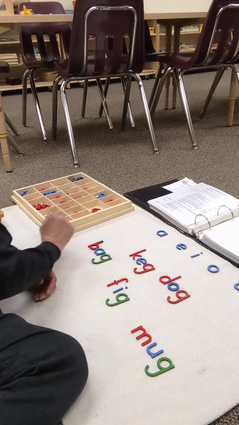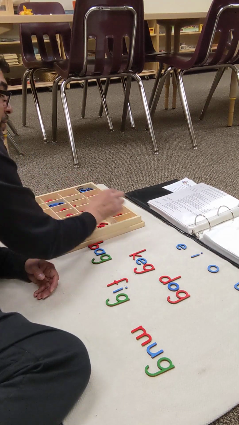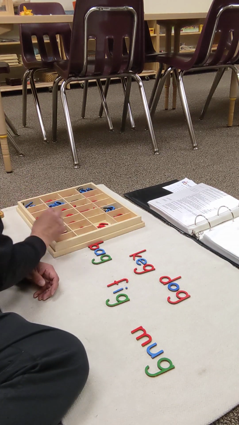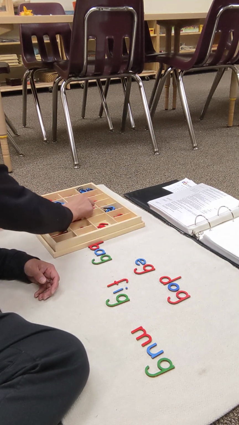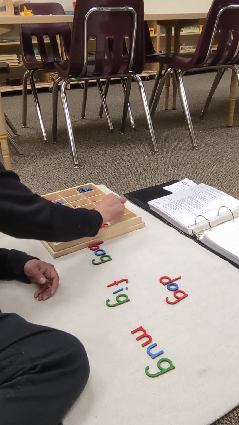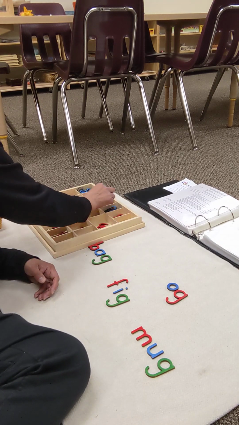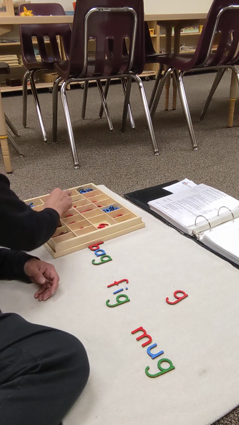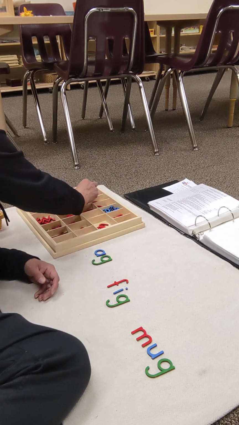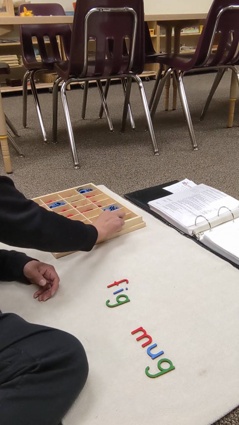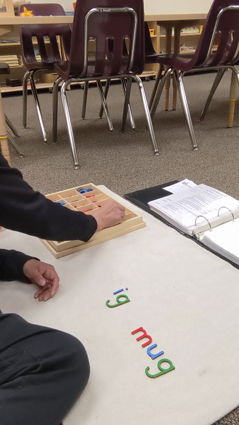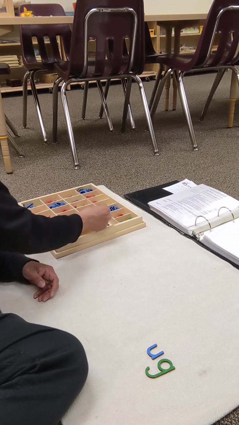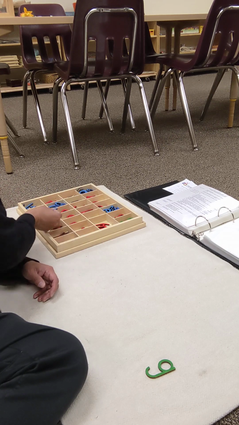They put the objects away, and then we go ahead and put the letters away. Good.